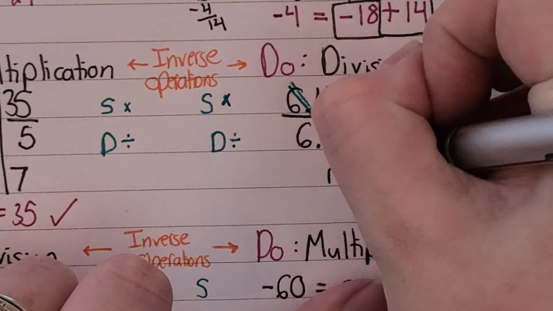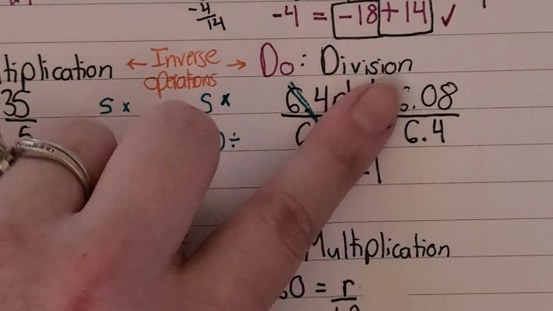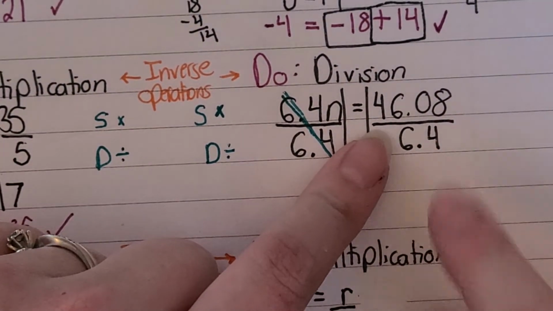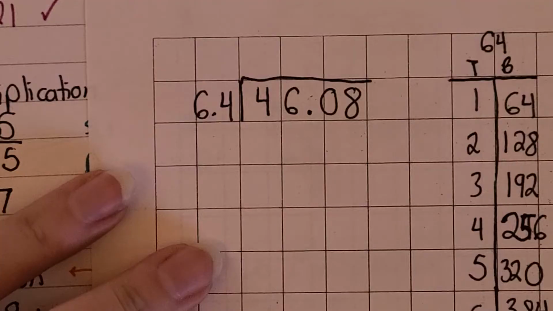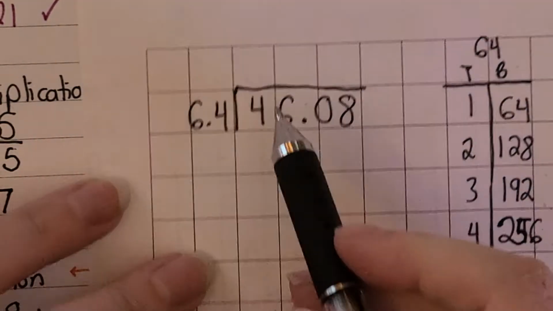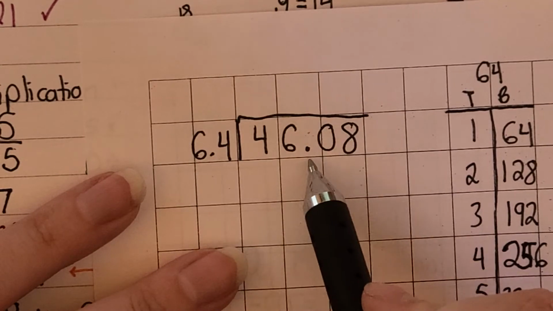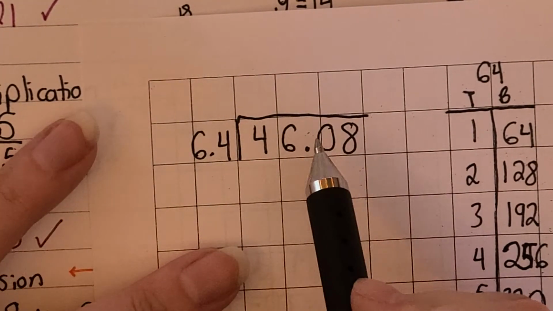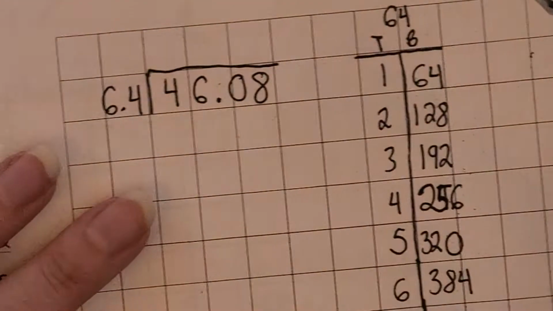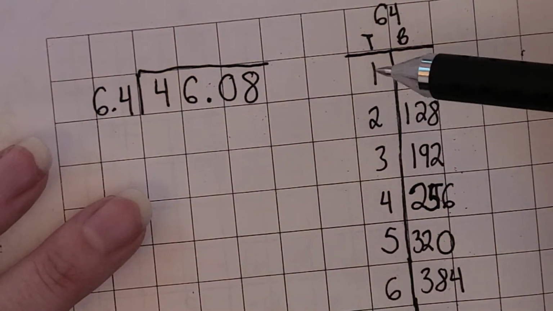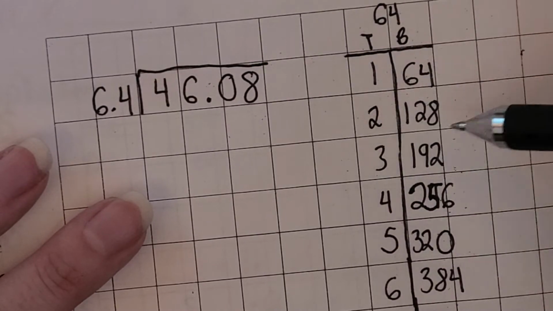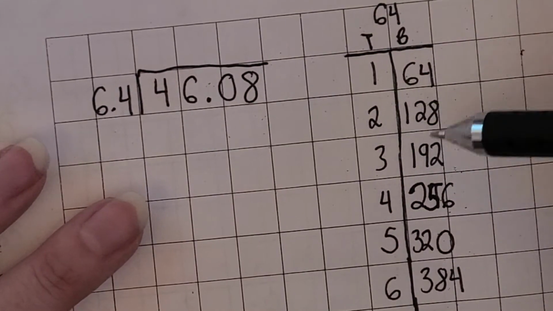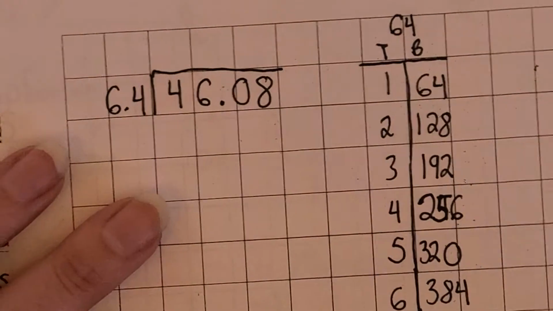Okay, so now we have n equals whatever 46.8 divided by 6.4 is. At this point, I need you to get some graph paper so that we can do this decimal on graph paper. All right, you have 46.8 being divided by 6.4. Remember, the number being divided goes inside. I've already set up my top-bottom chart just like you should. Whatever number on top is, that's what we're multiplying by. So 64 times 2 is 128, and that's what you'd subtract. Okay, make sure you do these before you start.